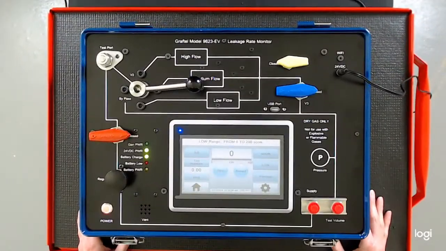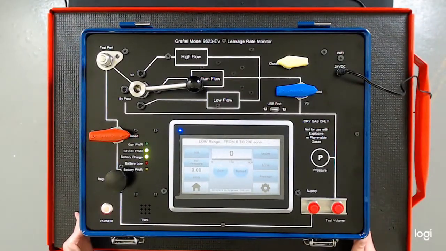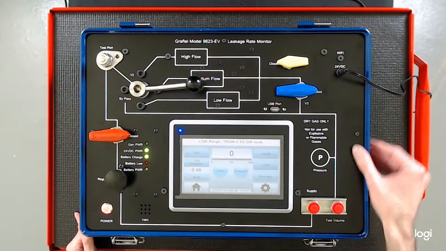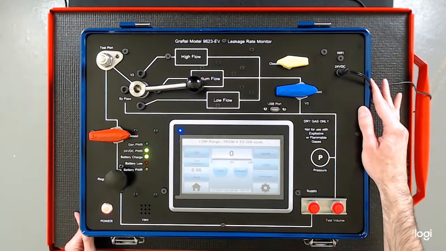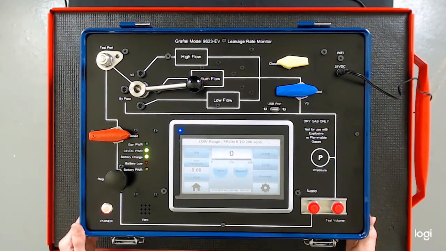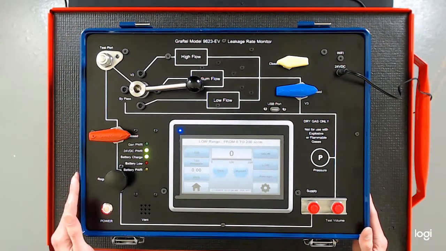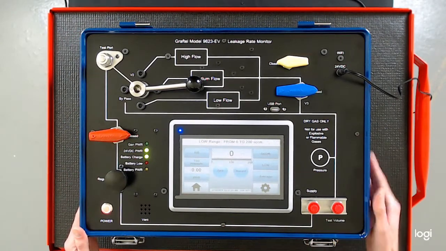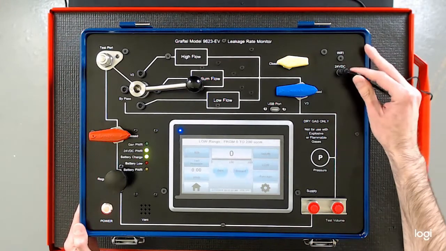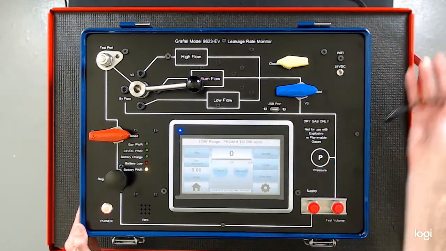The GrafTel Model 9623 EV has three power options. The first one is the 24 volt DC, which is the primary. There's two backup fail-safe options as well, a battery pack and a pneumatic air generator. So if I were to happen to lose power, I can remove the power and show an example.